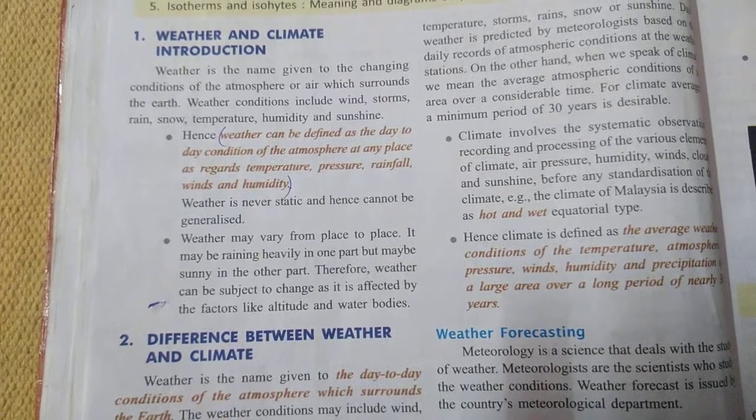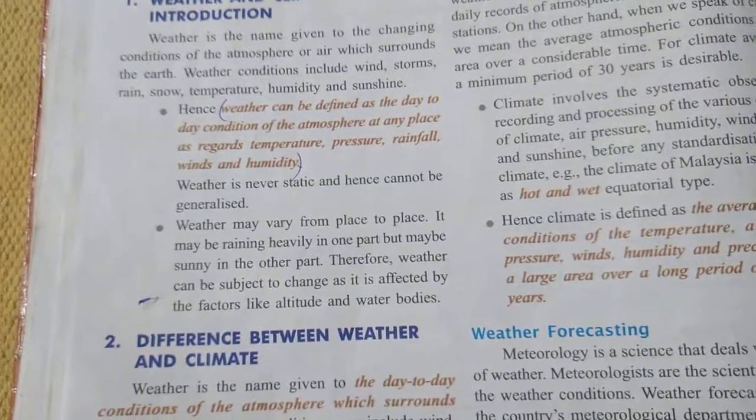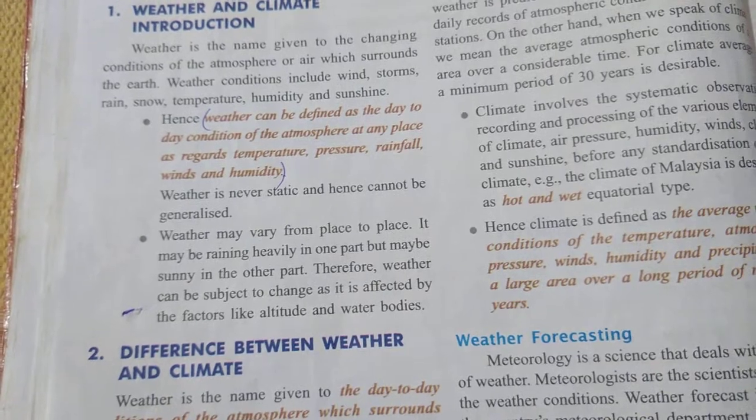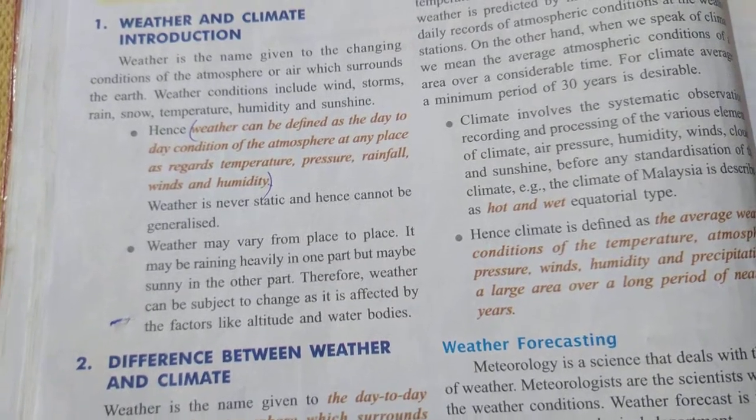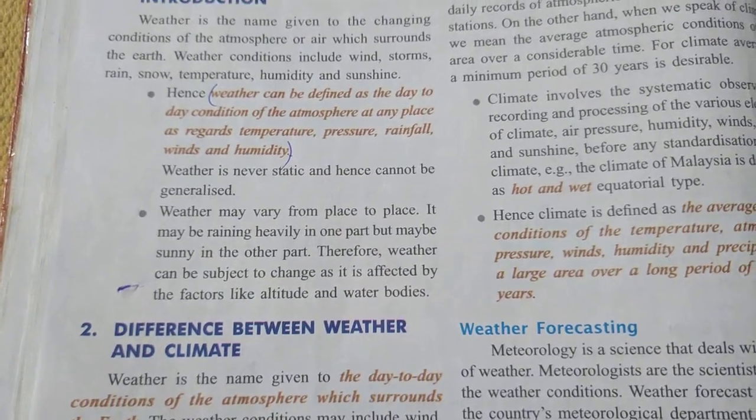Therefore, weather is subject to change as it is affected by factors like altitude and water bodies. The factors that affect the weather conditions from place to place are altitude and water bodies.